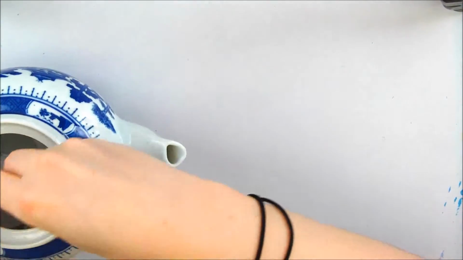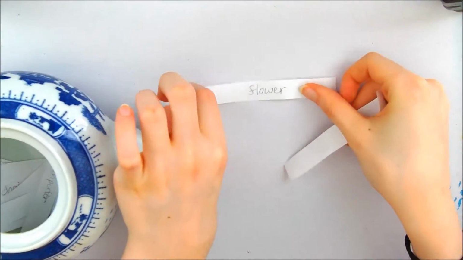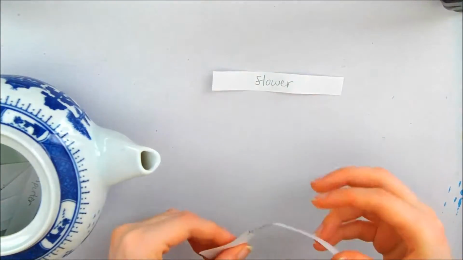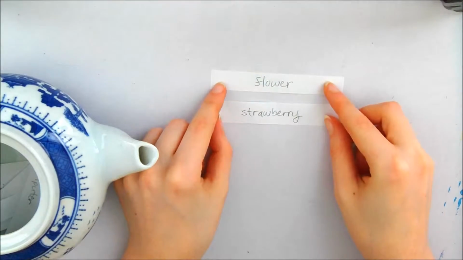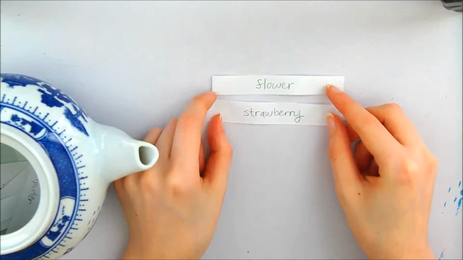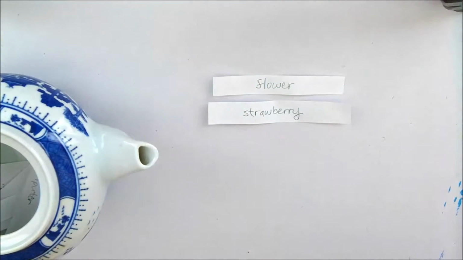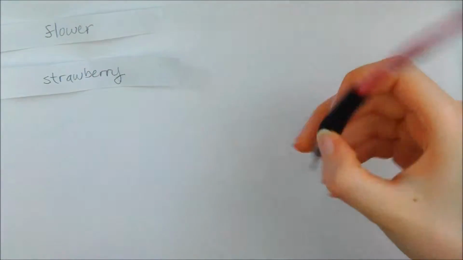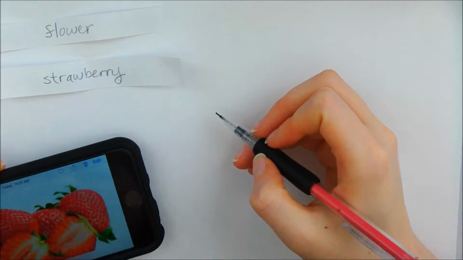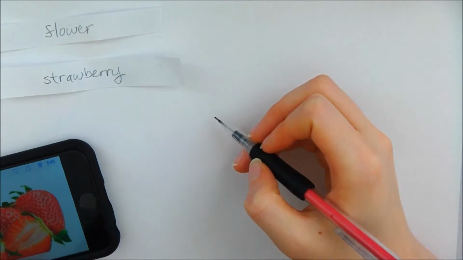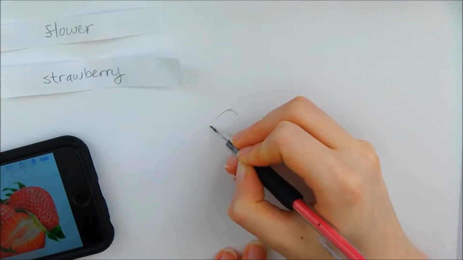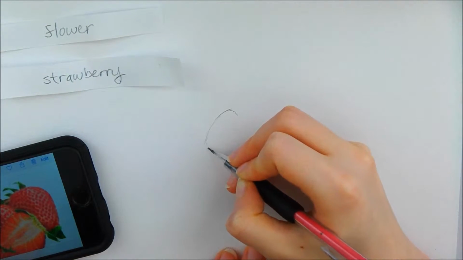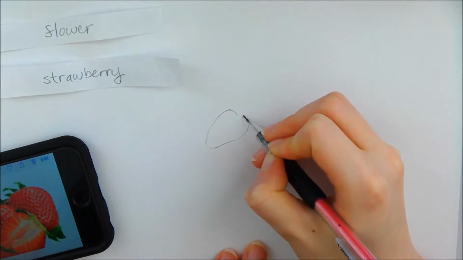Okay. Flower for our first one. Strawberry for our second one. It's kind of lame, but I'm going to do it anyway. Normally when you do these designs, you would want to do multiple of them, but I'm going to try just to do one in one go, one design. See how it works out.